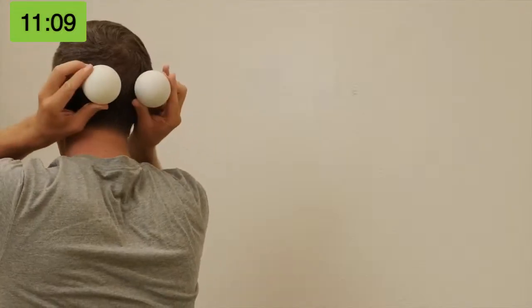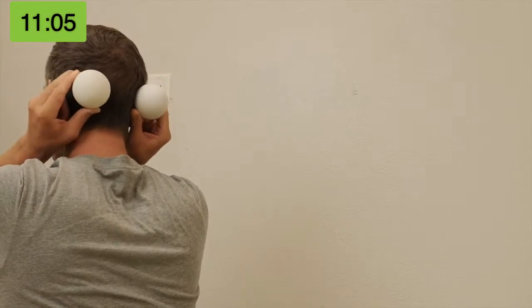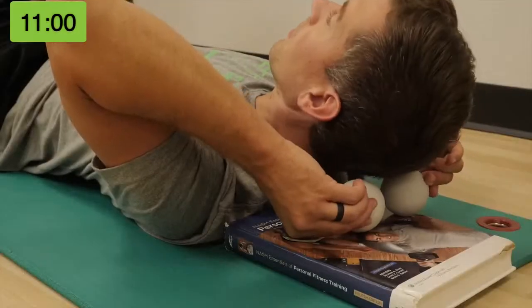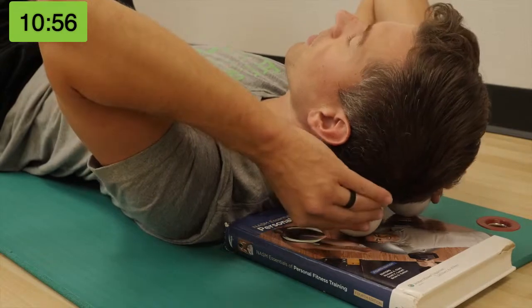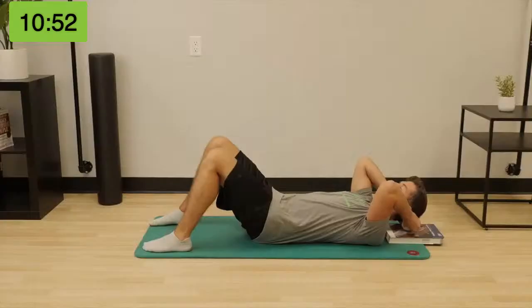Using 2 lacrosse balls directly on the back of the head and lying on the ground, use a book to elevate the lacrosse balls. You're going to press down into the lacrosse balls and move them around the back of your head until you find the part that is most tender. At this point, you're going to begin pressing your head down into the lacrosse ball as hard as you can tolerate. This pressure should recreate the headache that you commonly feel across your forehead.